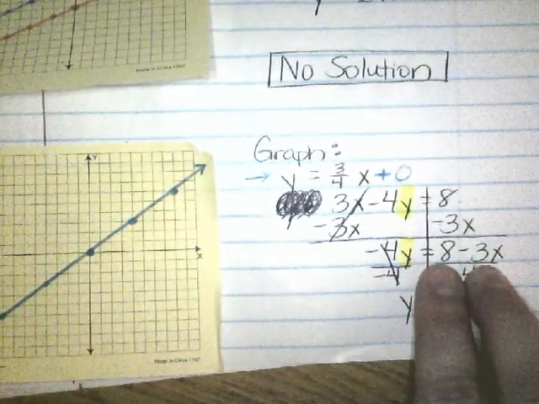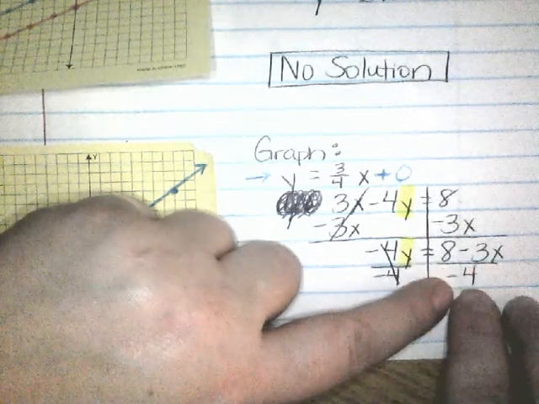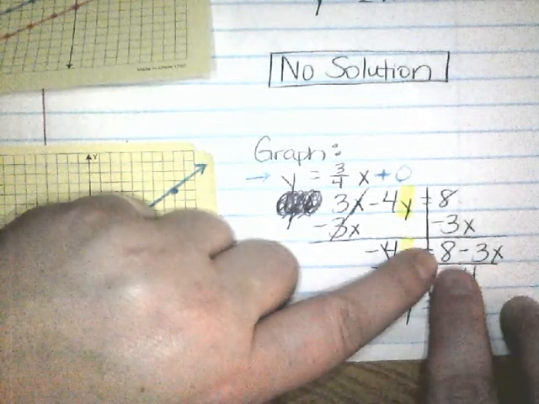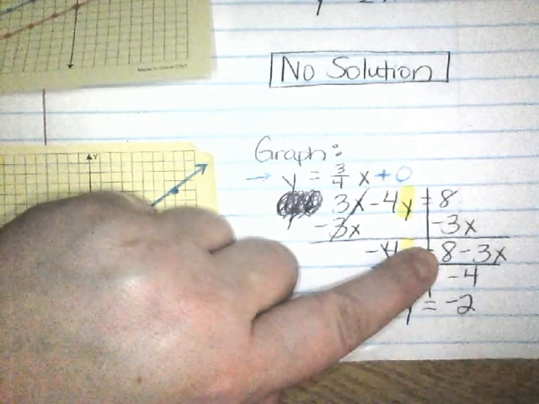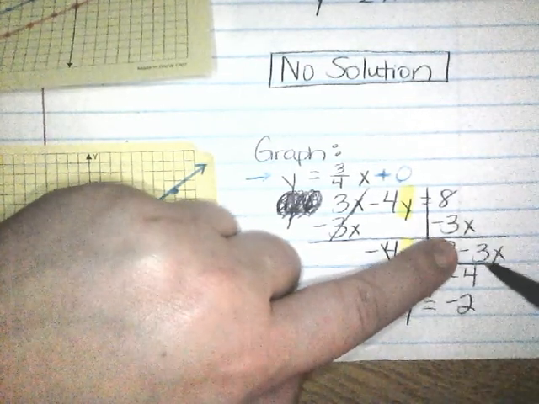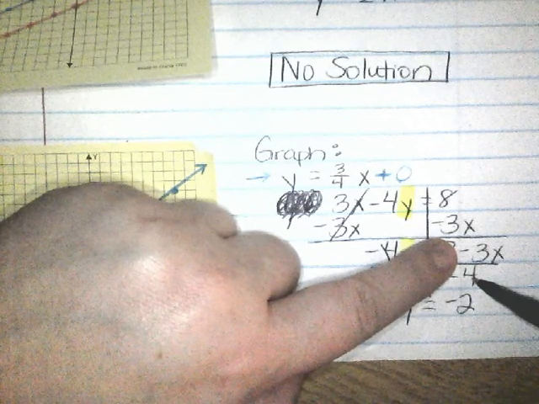Did you have to graph this in order to figure out there is no solution? No, because after you solved it, look here, look at the slope. Is the slope the same? The slope's the same. The y-intercept is different.